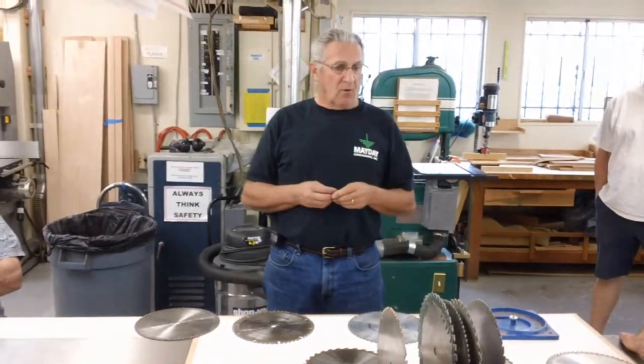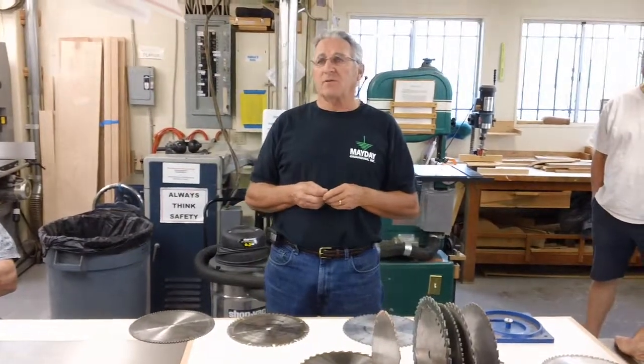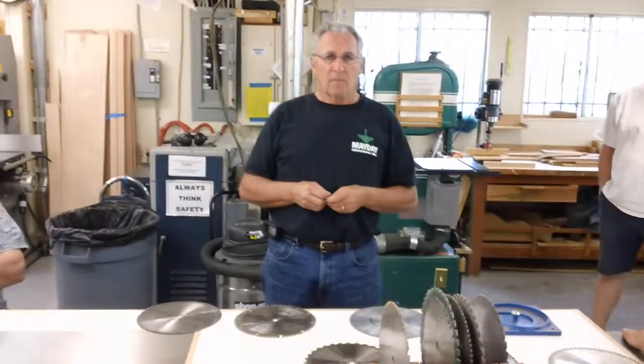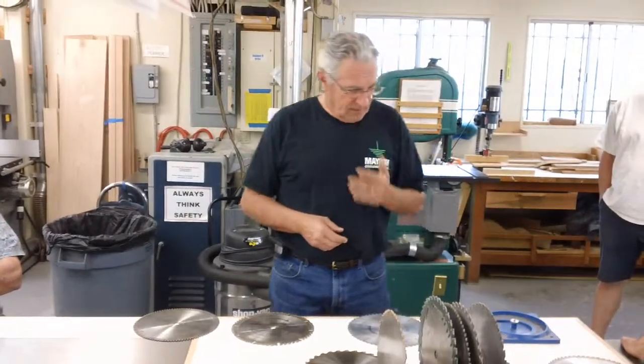And that happens a lot in routing. You have to do that in routing. You have to do that when you're doing dado cuts like Warren was doing right there. Sometimes you have to have a sacrificial piece if you don't want tear out. So we should all be aware of that. Any questions?